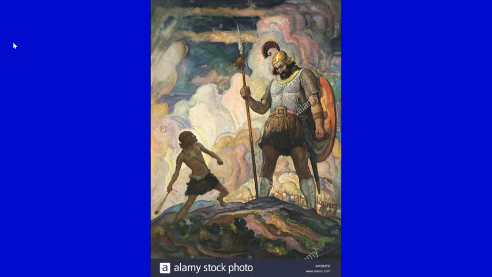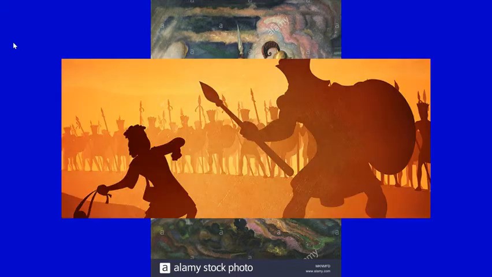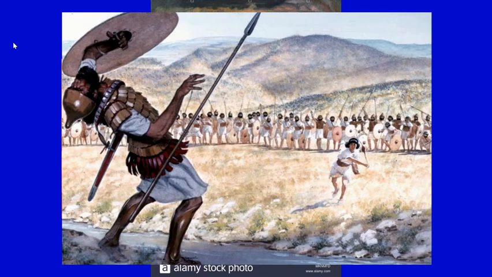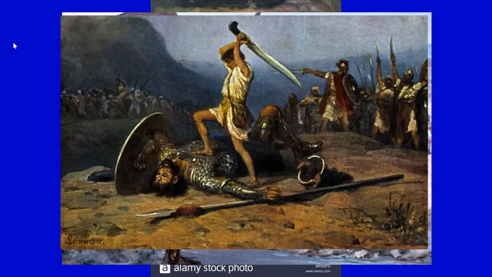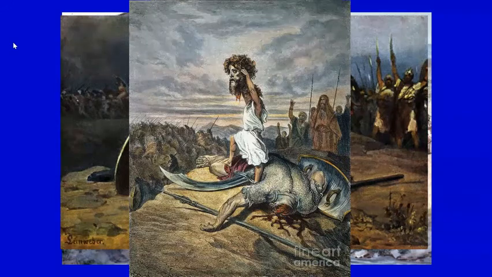and Goliath teased the Israelites and said, this is your champion, this little boy. There's nobody else that would come and fight with me. And so David threw the stone and he hit Goliath in the head, and that knocked Goliath down. And then David rushed up with a sword and cut off the head of Goliath. And so that's the story of David and Goliath.